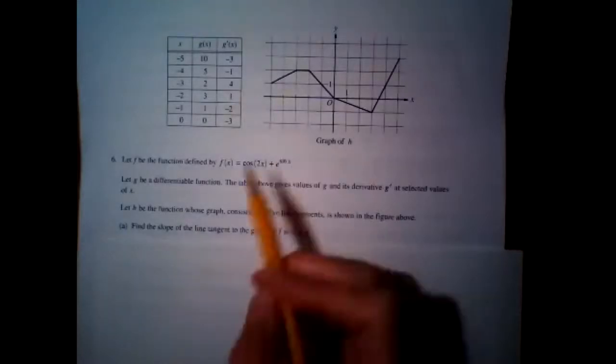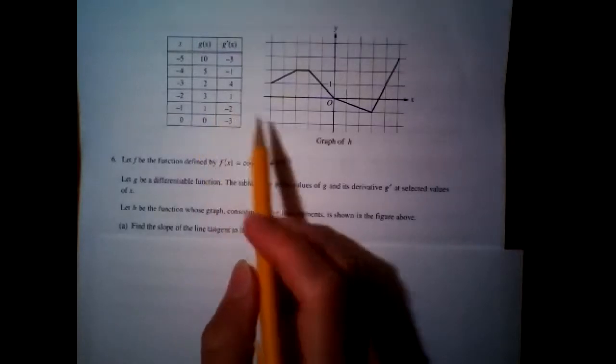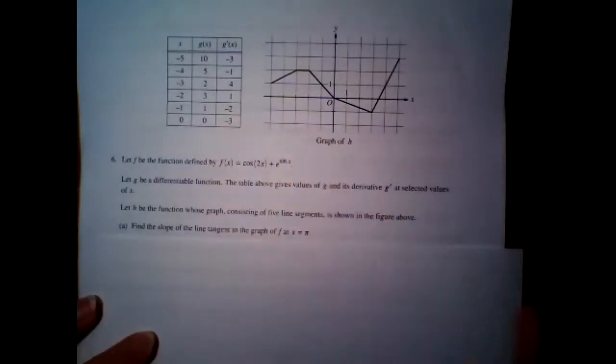So they give you function f right here. They give you values for g and g prime in a table, and then they give you h as a graph. So it's just an overload of information. Let's just try and look at one thing at a time.